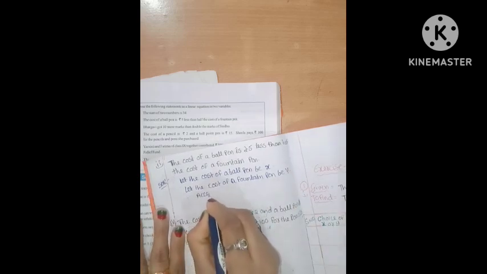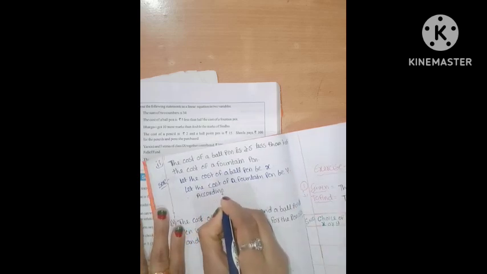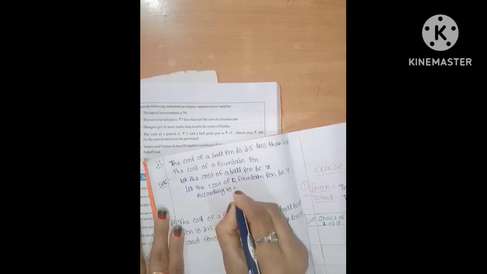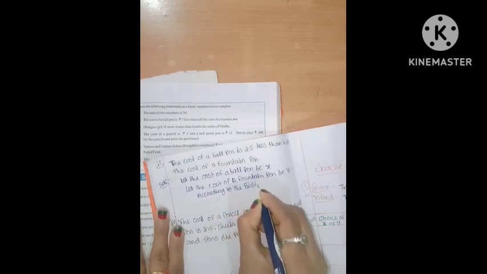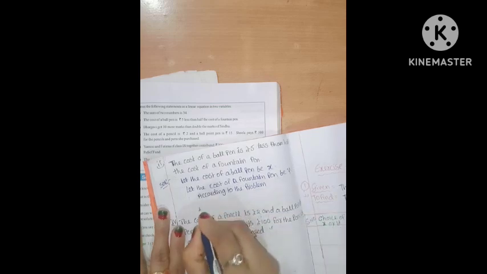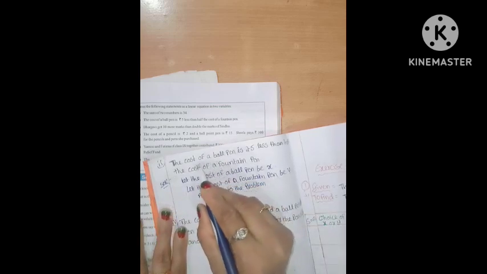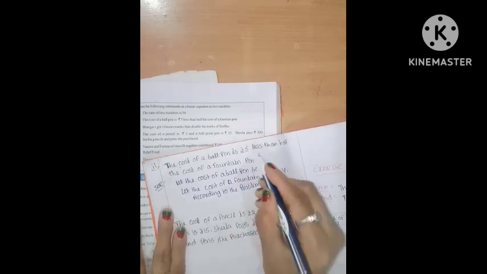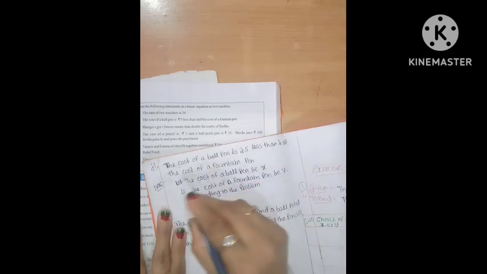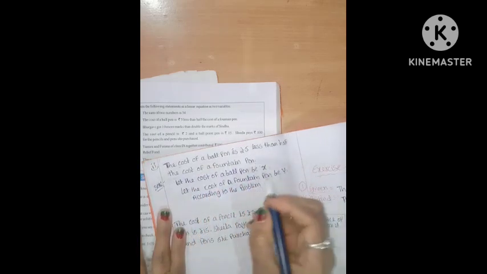According to the problem, what is the condition? The cost of ball pen is 5 rupees less than half of the cost of the fountain pen only.